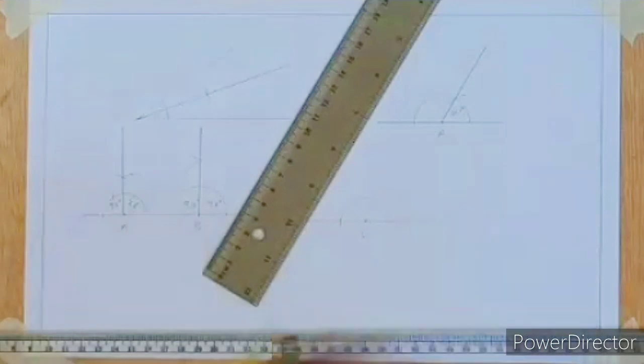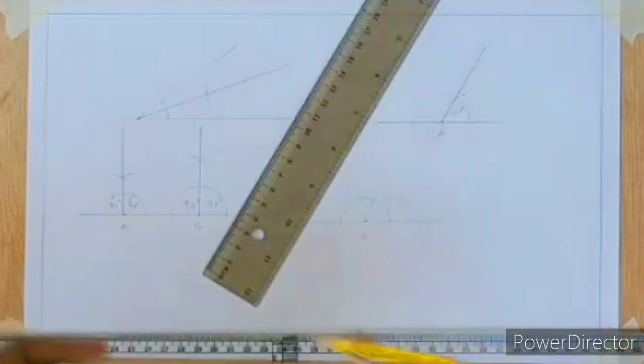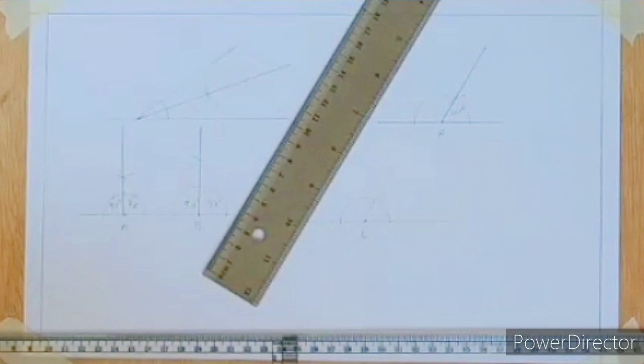But note, before you can draw your 30 degrees, you have to draw the 60 degrees first. Because you draw the 60 degrees, then you divide it to get 30 degrees. So just like how we bisected this angle, you're going to bisect the 60 degrees angle to get 30 degrees.